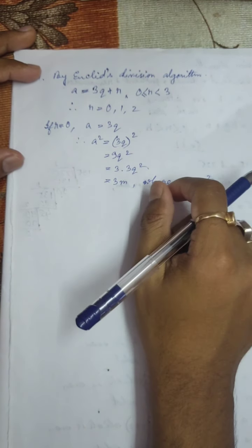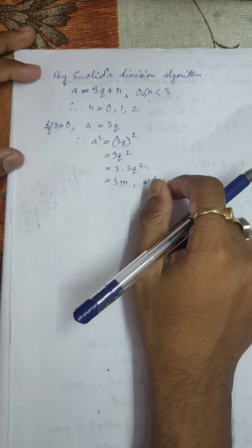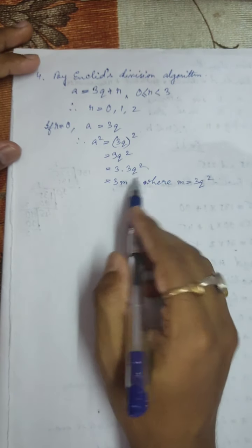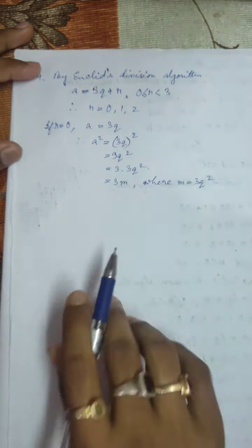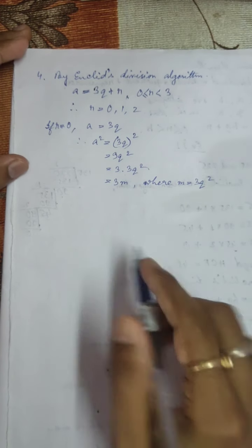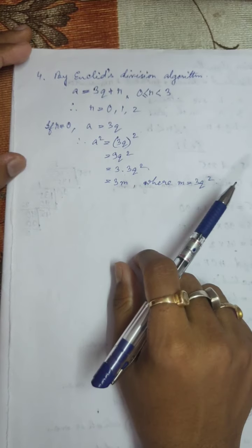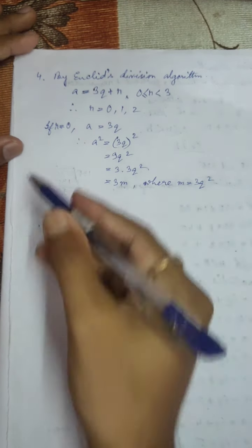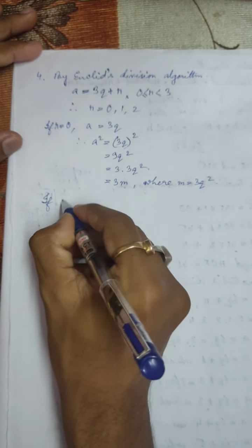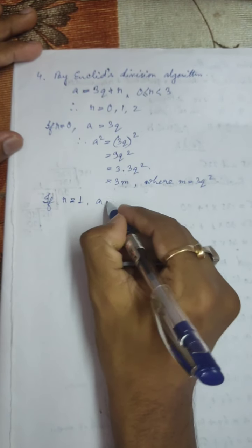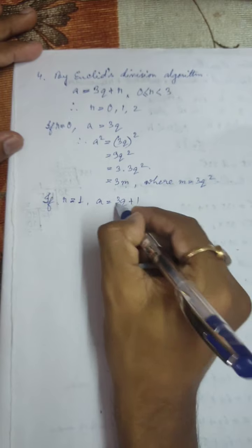Here m is some integer, as given in the question. So this is also an integer, already defined in Euclid's division algorithm. So in place of 3q square we can write another integer, m.